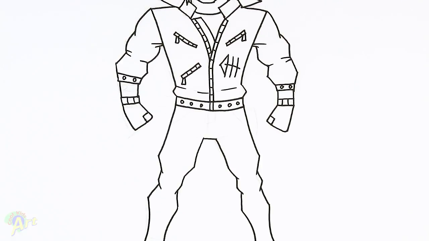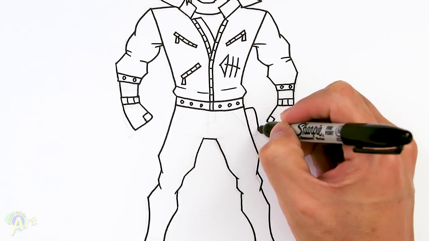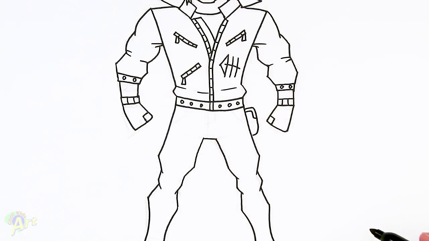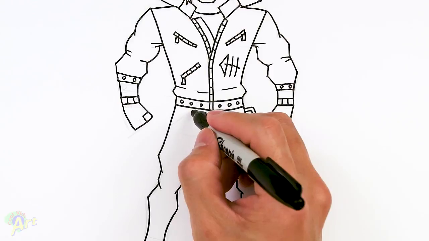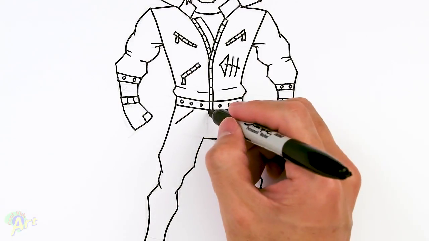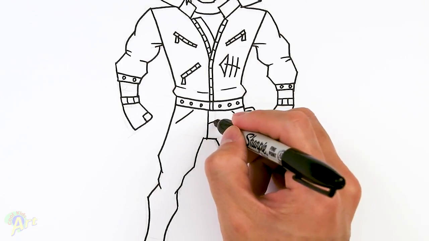Okay, and then let's go back up, and looks like it's got one little pouch here on the side. I'm drawing a little flap. And then we can add in a little detail here. Here's his pocket. And then here's the fly, the zipper. So come down and then in the middle, angle and just go up.